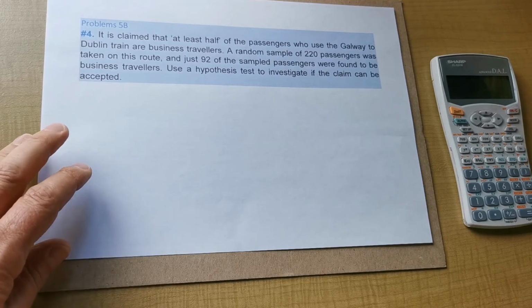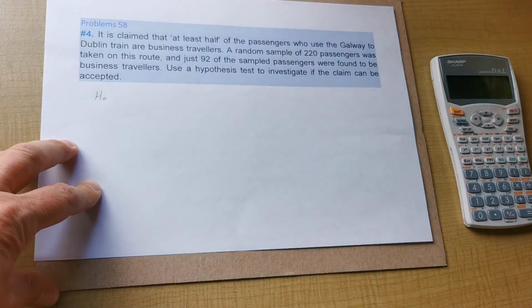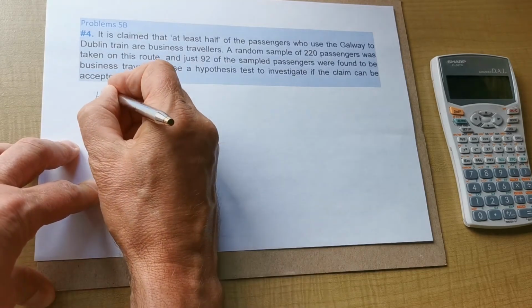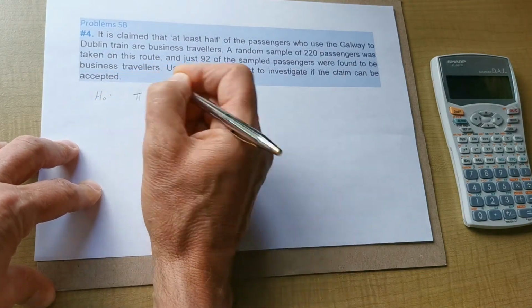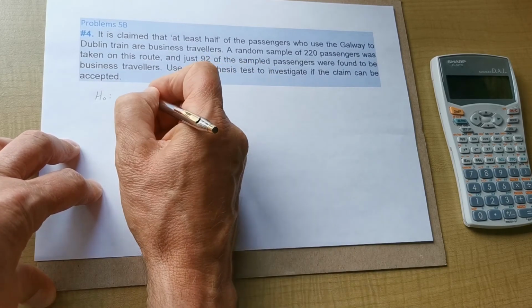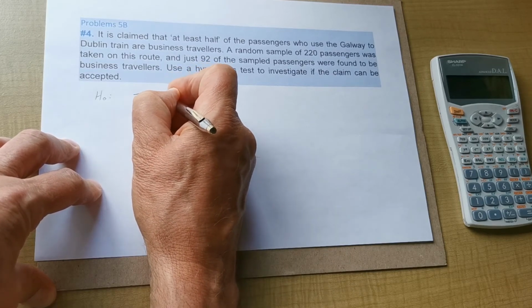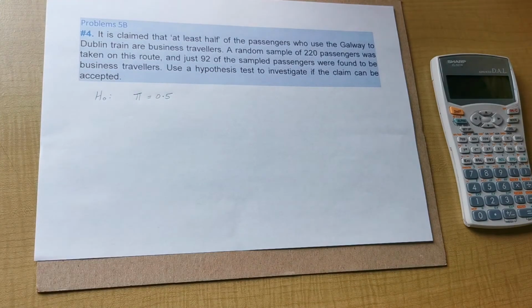So again, as always, we begin with our statement of the null hypothesis. The null hypothesis on this occasion is making a statement about the population proportion. It says that the proportion of the passengers is at least half. So the null hypothesis must state a particular value for the parameter, so we'll just say it is half. And we'll deal with the at least half in the next step when we look at the alternative hypothesis. So pi equals 0.5. The population proportion is 1/2, is what the claim states.